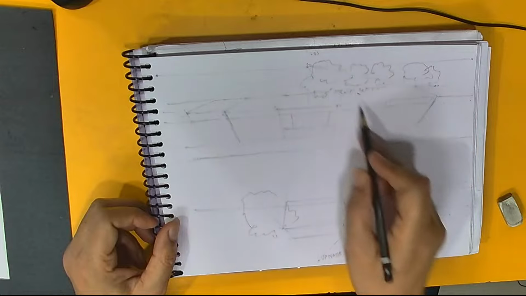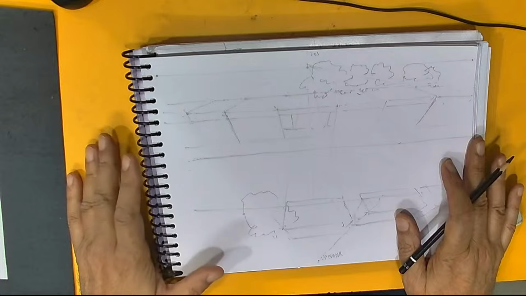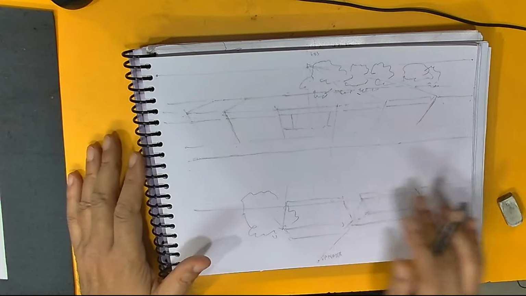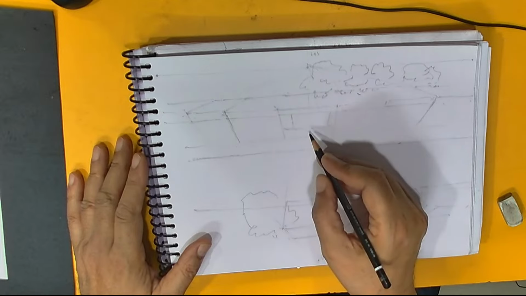So once you have organized the blank space with some elements, you can darken them.